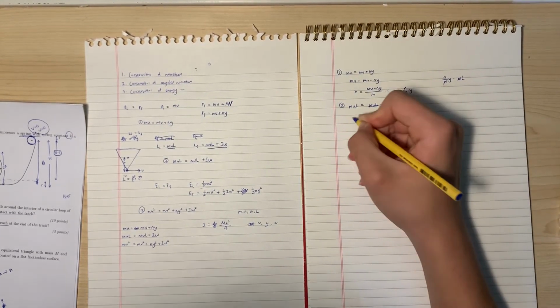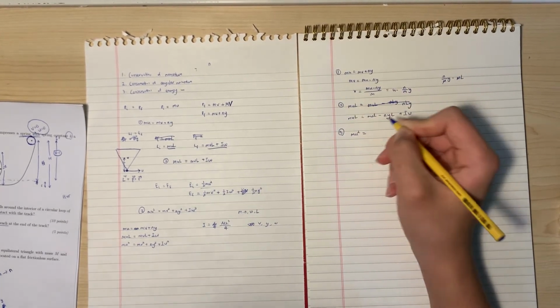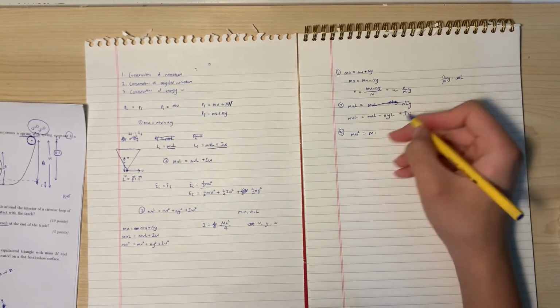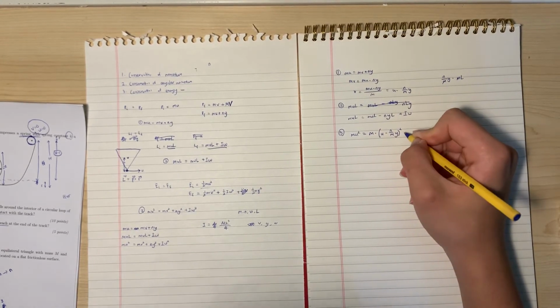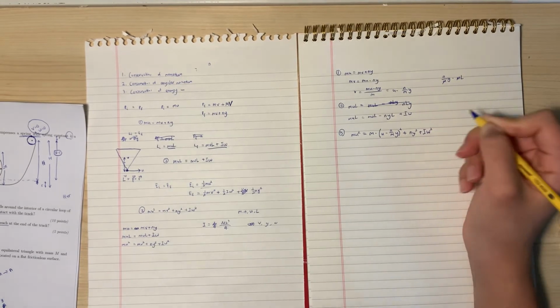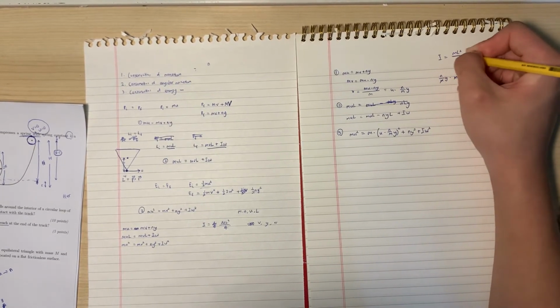And for the third equation here, we get mu squared is equal to m times v squared, which is u minus n over m times y, squared, plus ny squared plus I omega squared. And we know that I is equal to ml squared over 4.